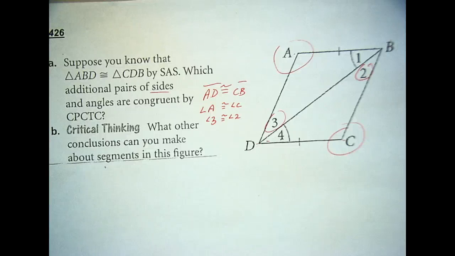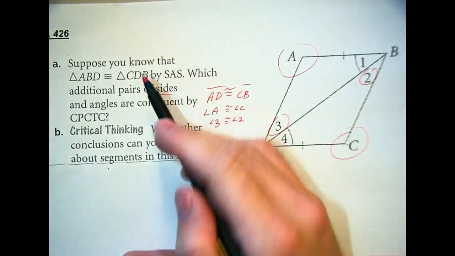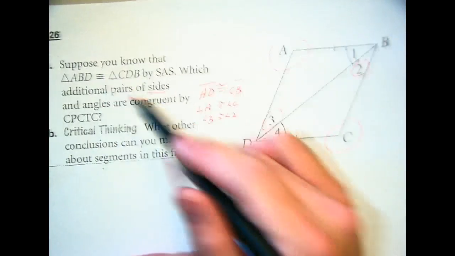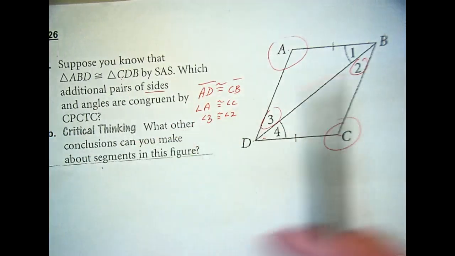Questions there? So that's using CPCTC. So if you're doing your statements and reasons, this would be your statement. Your reason would be CPCTC, because you already proved the triangles congruent. So if you said these triangles congruent, then you can automatically go to sides or angles are congruent.